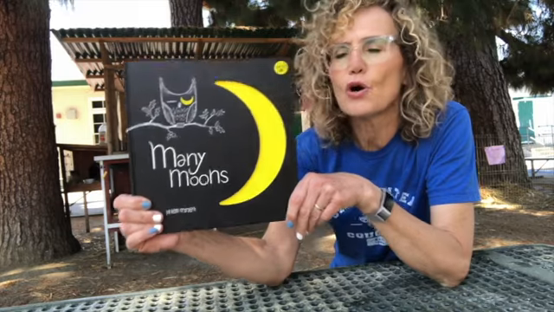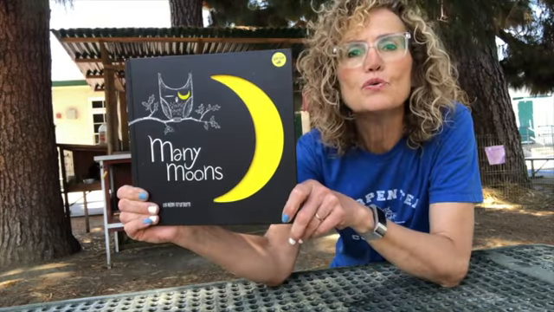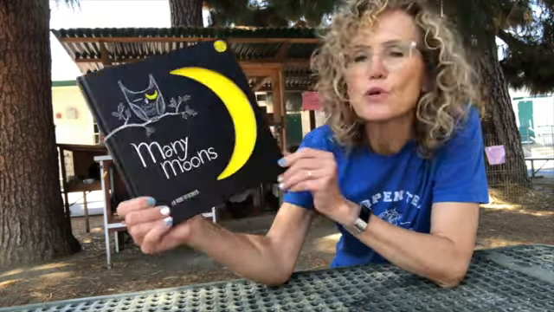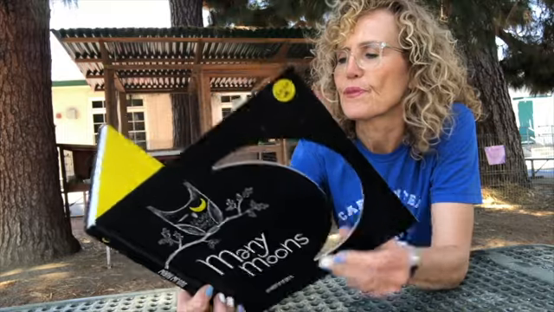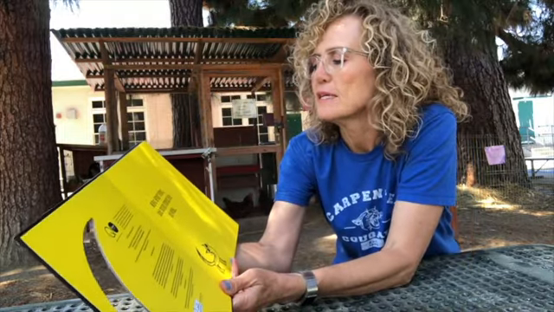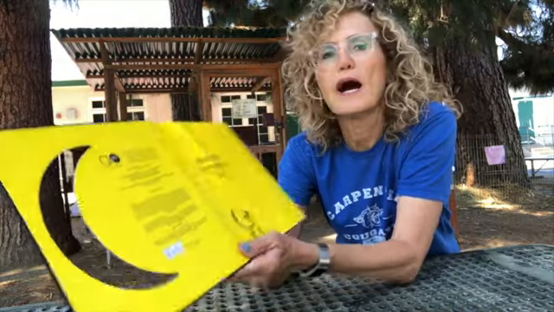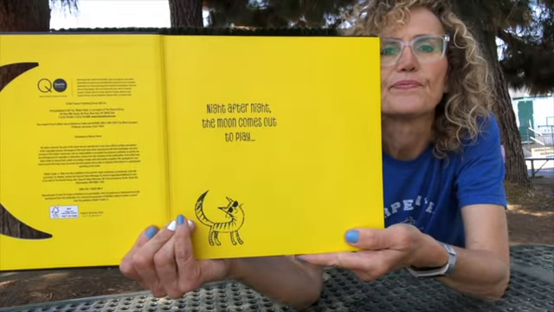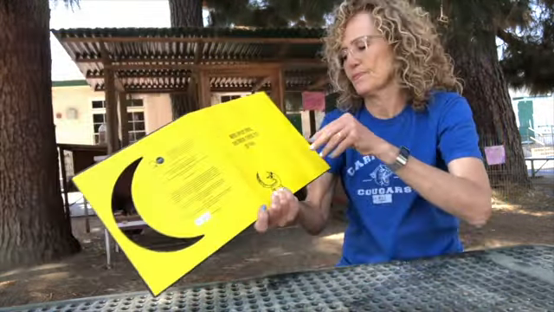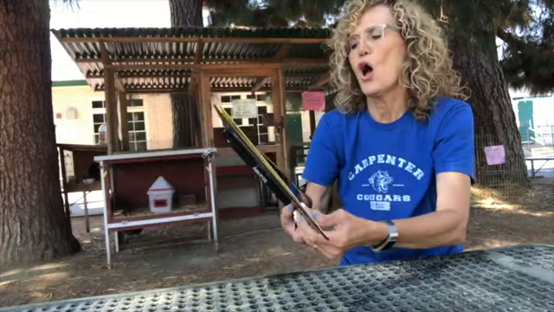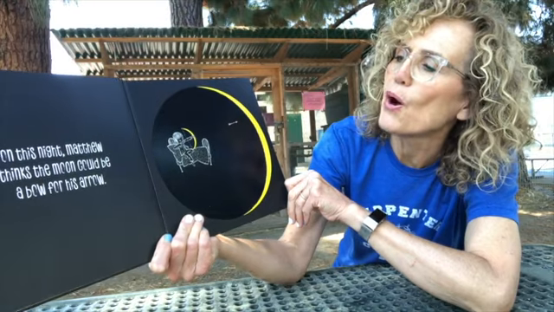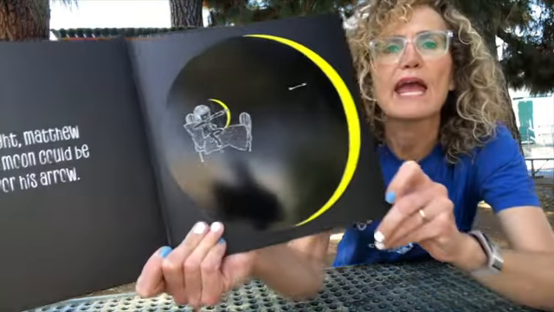Anyway, this is a book called Many Moons, and it is written by Rami Kuljian. Many Moons. Night after night, the moon comes out to play. On this night, Matthew thinks the moon could be a bow for his arrow.